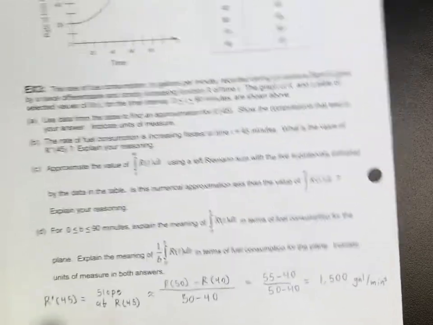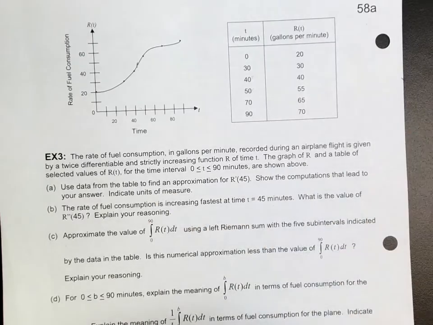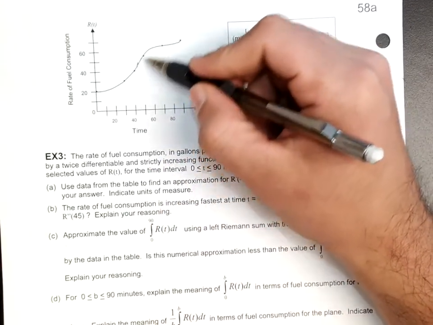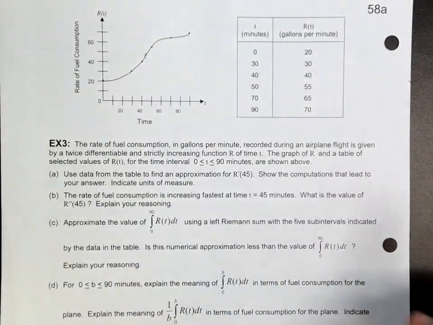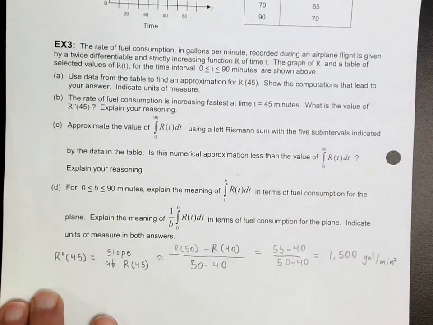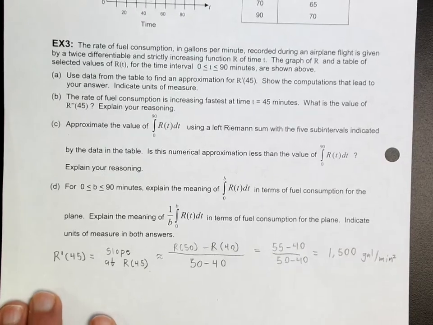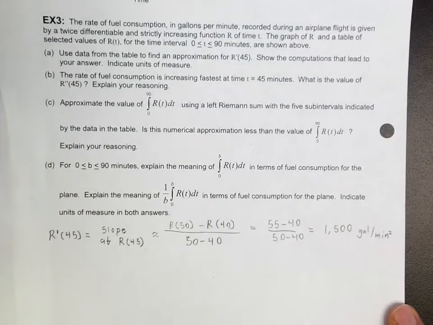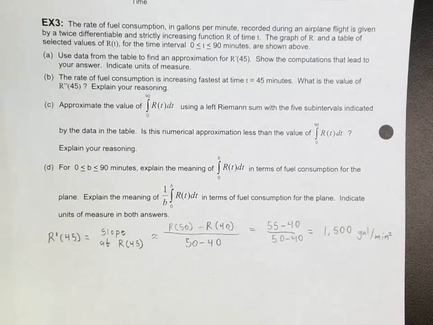Again, we're approximating. We have a slope right here, and that's what we just found. We approximated that by using the slope formula, kind of similar to the derivative formula. Okay, so now let's take a look at 3b.